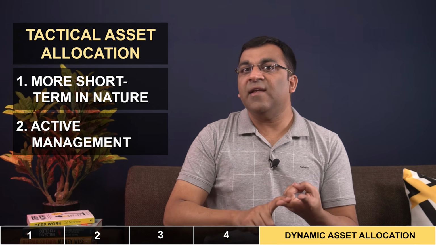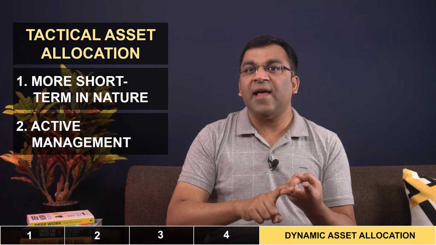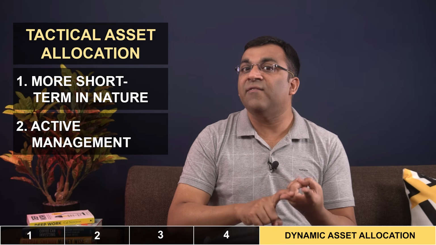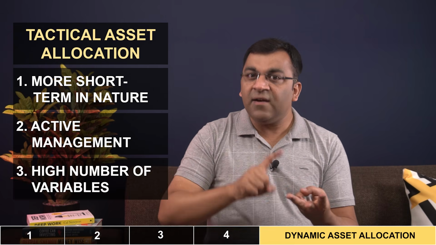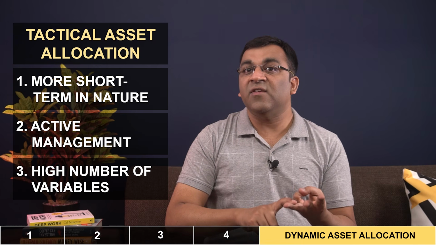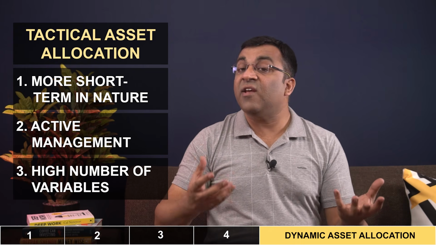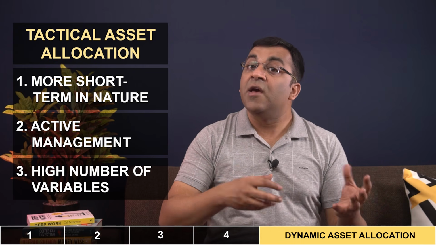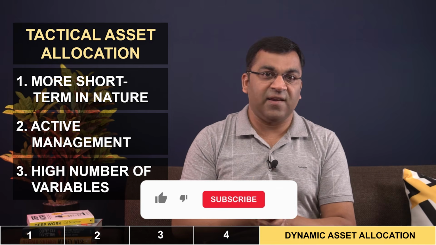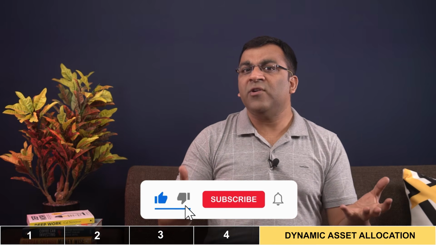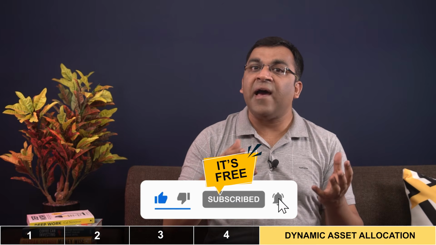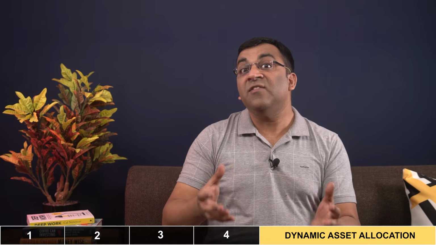While the dynamic style is a lot more passive, tactical asset allocation requires a much higher level of active management. And thirdly, tactical asset allocation uses a far greater number of variables in its modeling, variables like interest rates, valuation, inflation, geopolitical events, market trends, etc. So read up a bit more about it if you can, and to help out, I have added a few useful resources in this video's description.